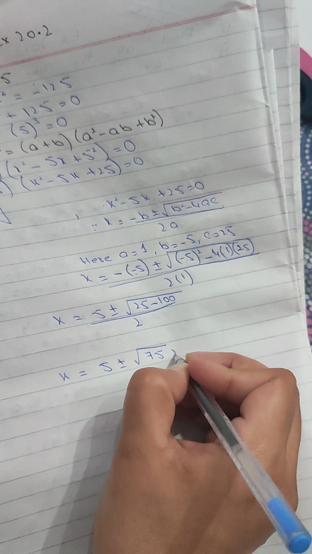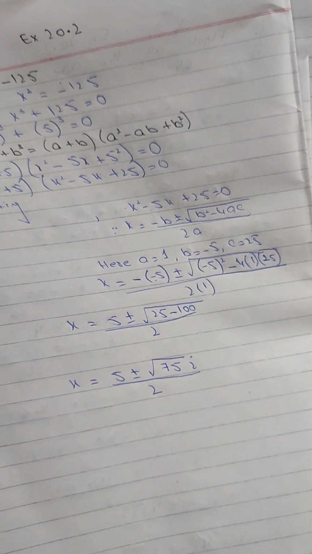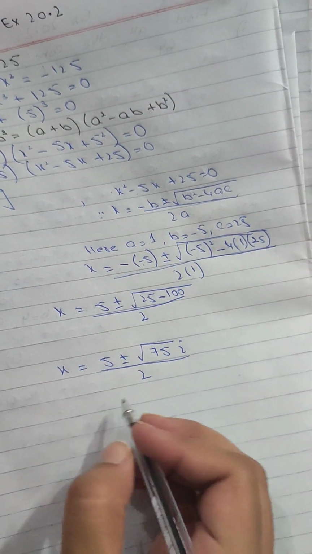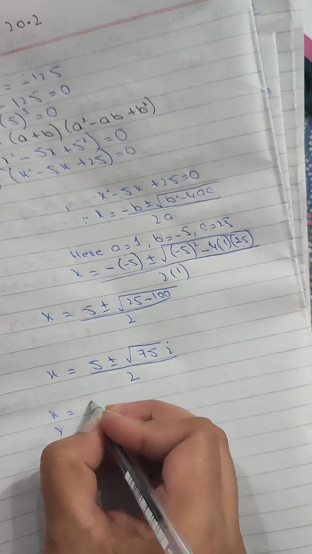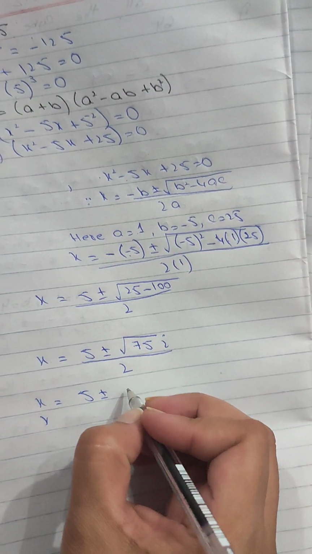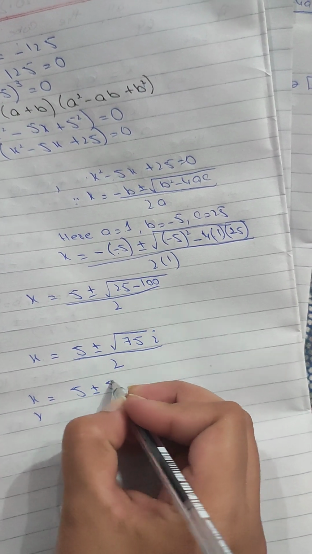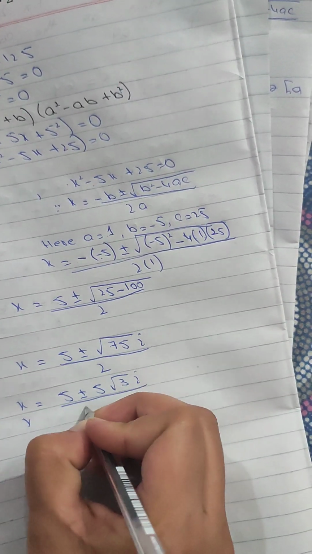Instead of this we will write 75 iota, upon 2. Now we have to take the square root of 75, so plus 5 plus minus. The square root of 75 is 5 root 3 iota, upon 2.